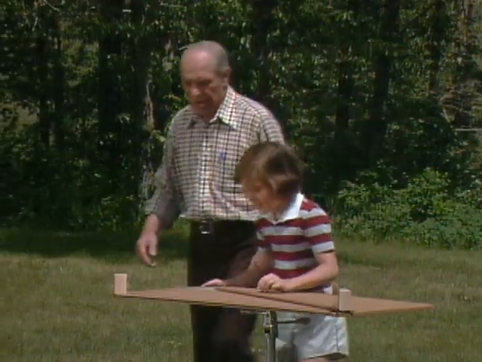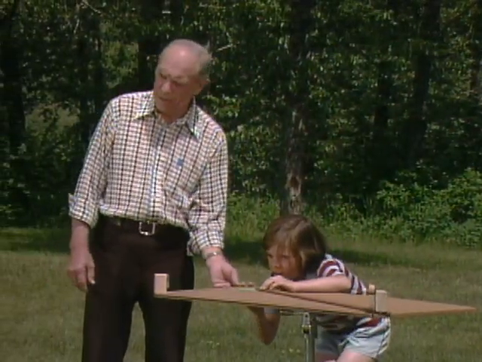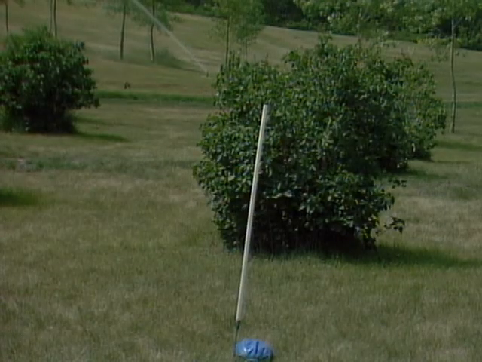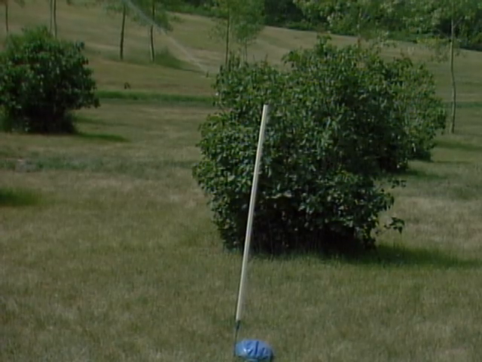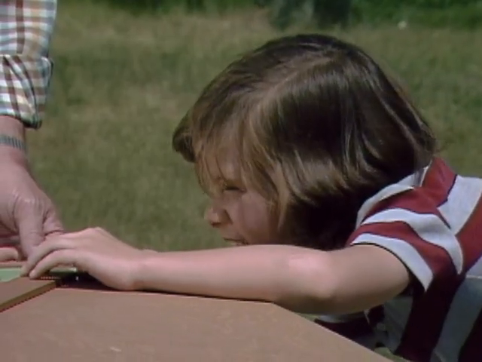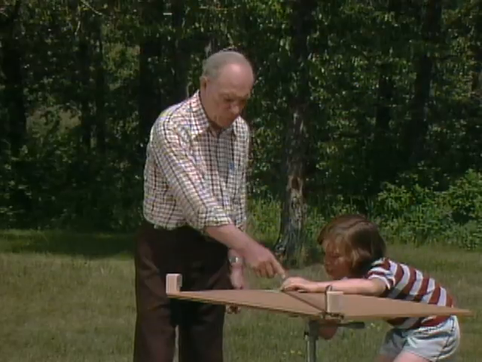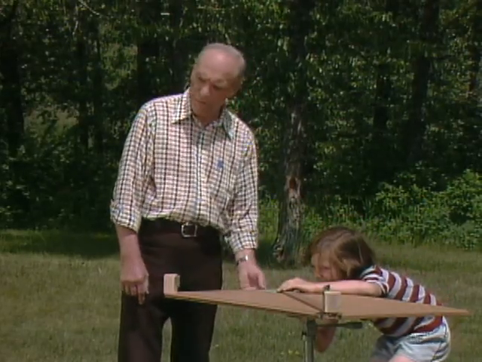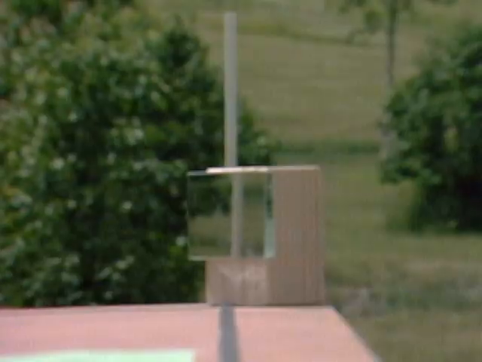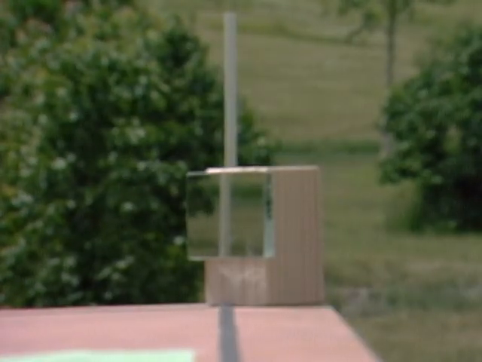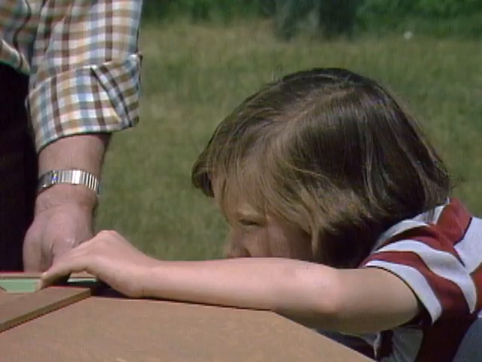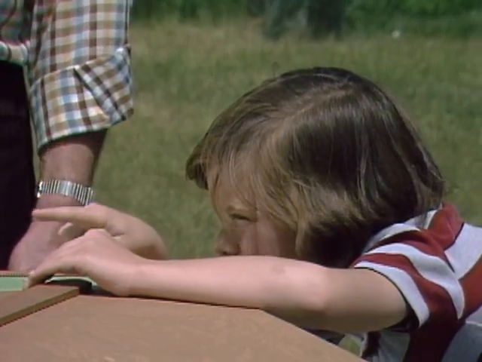Try it. First, look down the black line until you see the white stick right above there. That one right there. Okay, so I just have to move this? Right, just move that now until you can see the bottom part of the stick in the mirror right here. Okay, there it is. Like that? Yeah, they're both lined up.